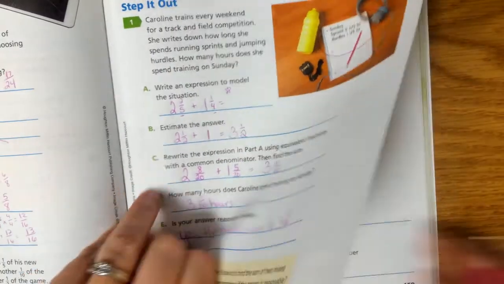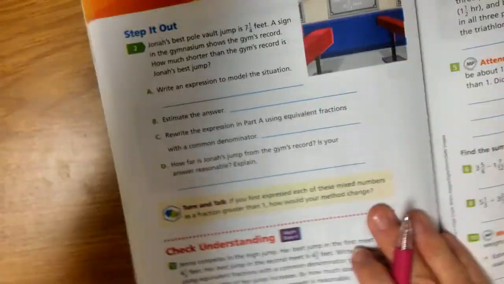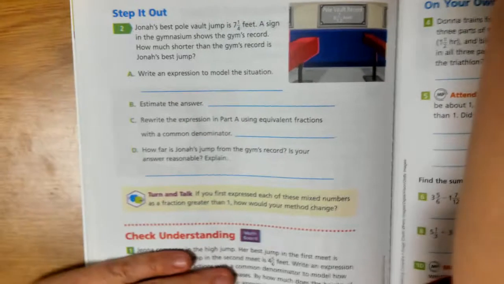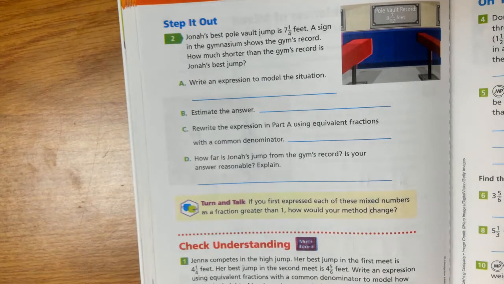Alrighty. Number 2. Uh-oh. Sorry, I just lost something on the computer.